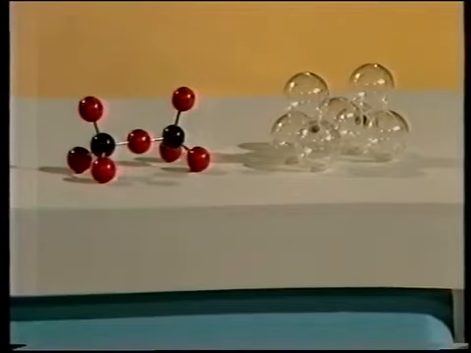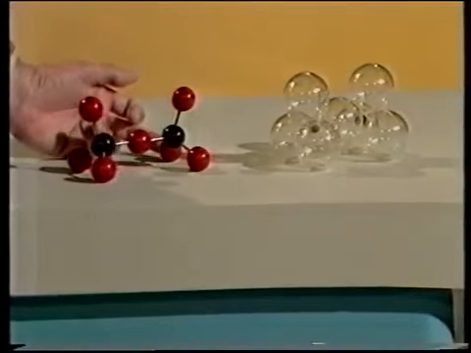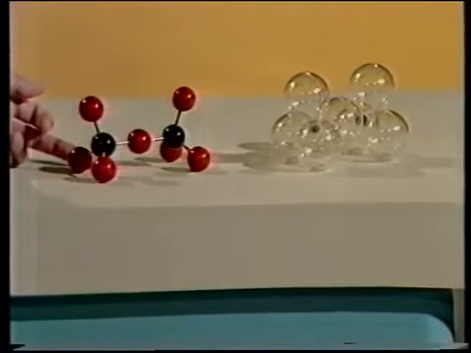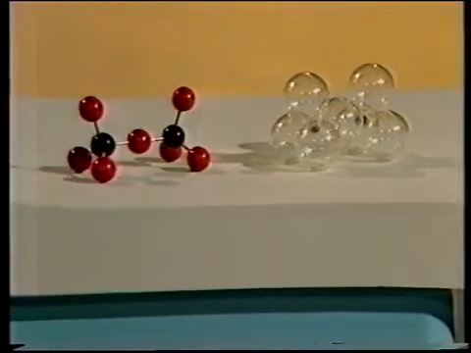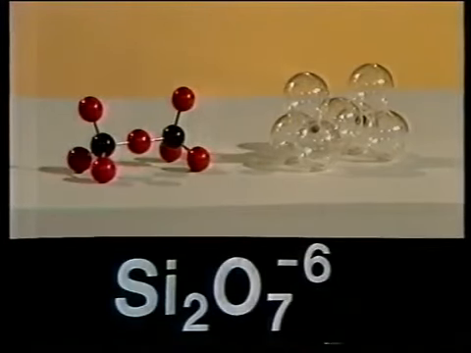What about the free bonds? Well, those are the unshared oxygen atoms. Here we've got 3 at this end and 3 at this end, so instead of 8 we find only 6. And the chemical formula for this group then is Si2, the 2 silicons, O7 for the 7 oxygens, and -6 for the 6 free bonds. Well, that then is the way in which we group 2 tetrahedra together.